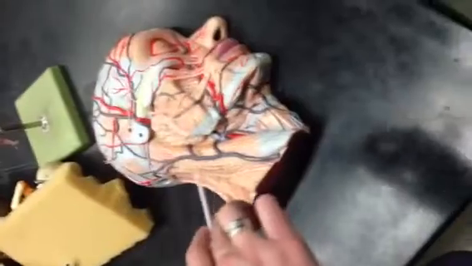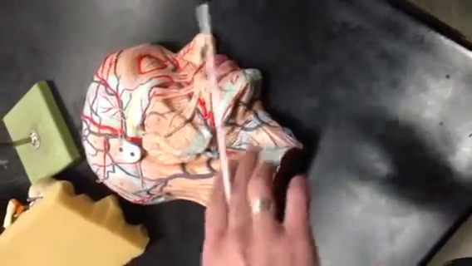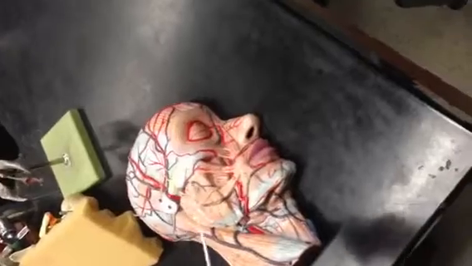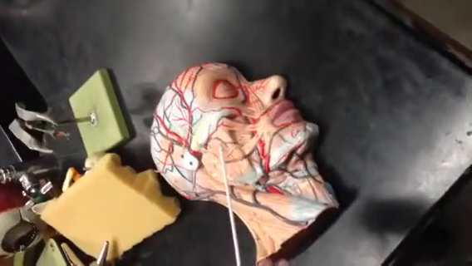And this big muscle there would be sternocleidomastoid. In the back that makes the triangle would be trapezius. Yep. Temporalis. What about right here? Masseter. Yep.